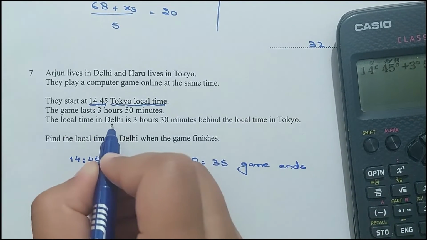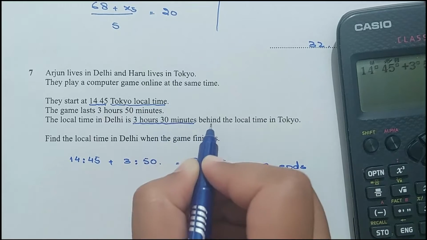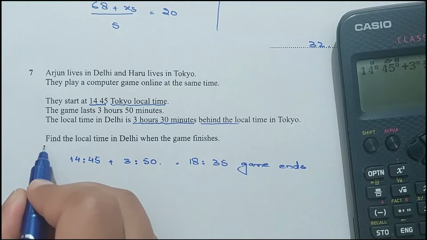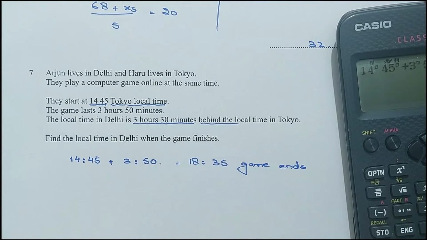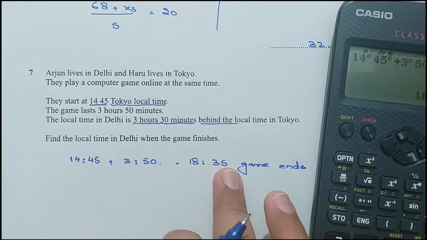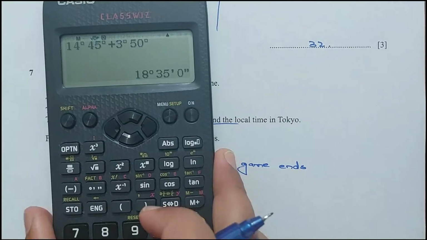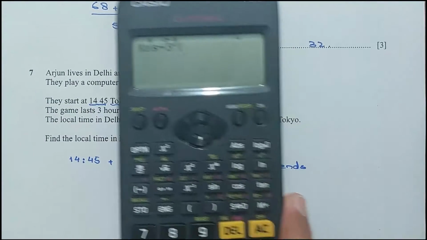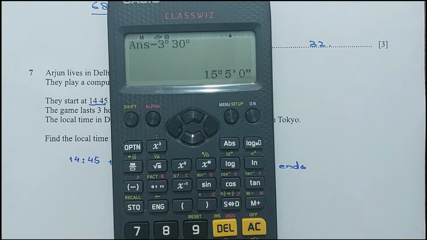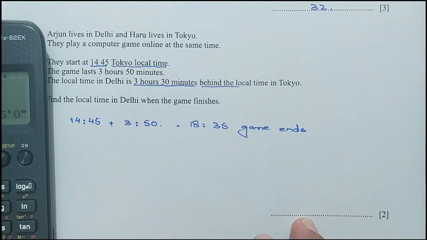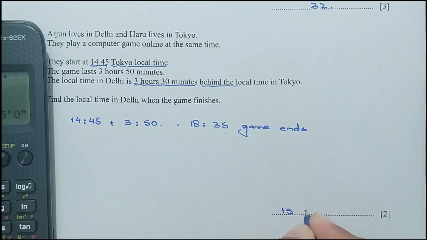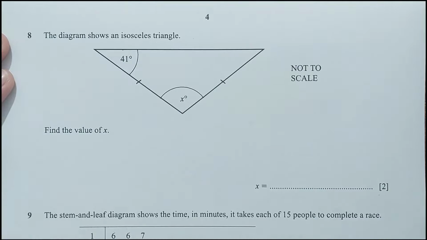The local time in Delhi is 3 hours and 30 minutes behind the local time in Tokyo. We have to find the local time in Delhi when the game finishes, right? This is the time in Tokyo. What would be the time in Delhi? So we have to subtract 3 hours and 30 minutes. So that is 15:05, or we can say 3:05 p.m., right?